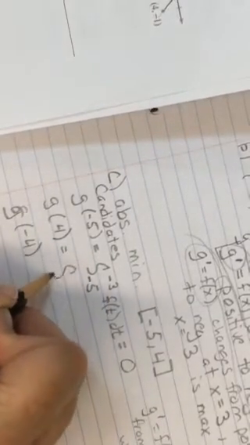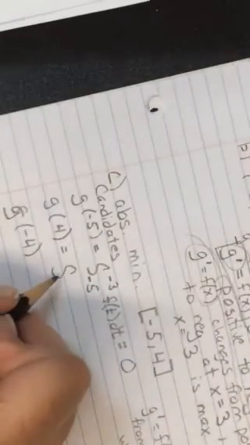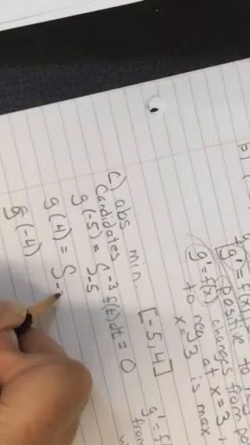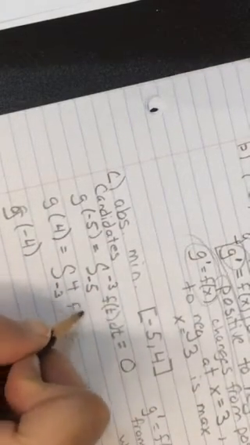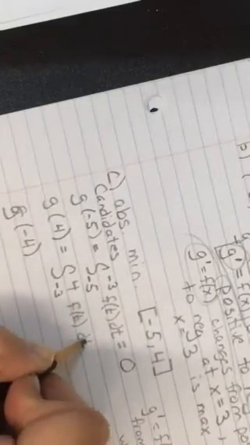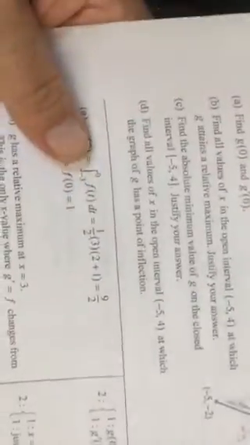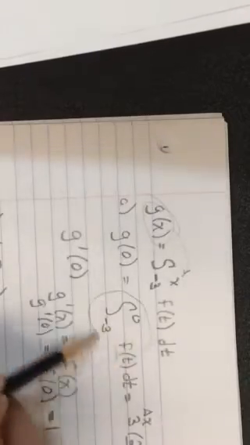G of 4 would be negative 3 to 4 f of t dt. So now we're going to need to use our area formulas again. So, oh, it's negative 4, wasn't it? That's positive 4 because it's the endpoint. Sorry. This is endpoint. You know, we already figured out from negative 3 to 0 in letter A. So let's use that because we already have the answer.